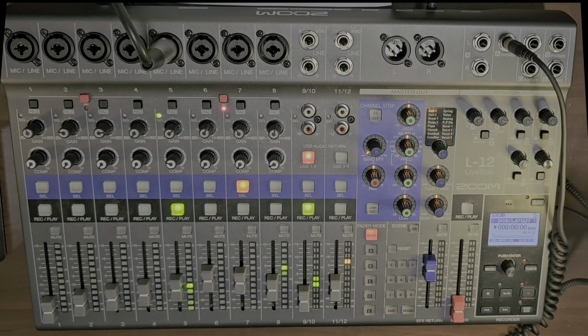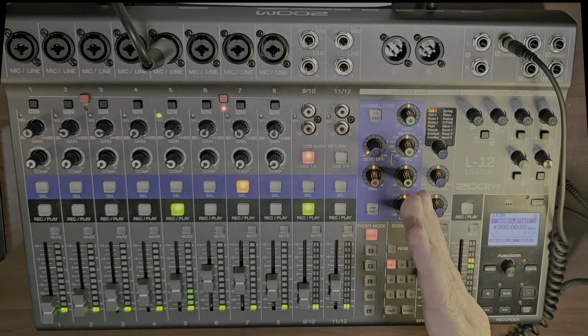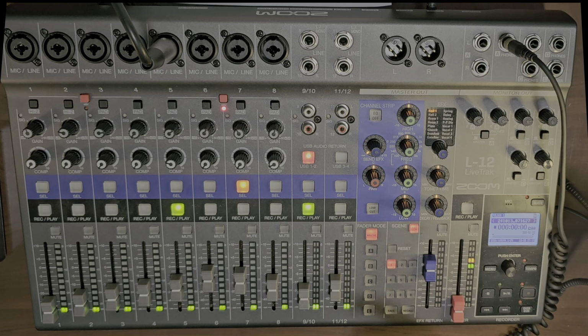Then you want to recall your rehearsal setup. I'm going to reset. I'm going to recall number 1, get all my levels down, all my EQ set. But then I'm going to recall my rehearsal settings.